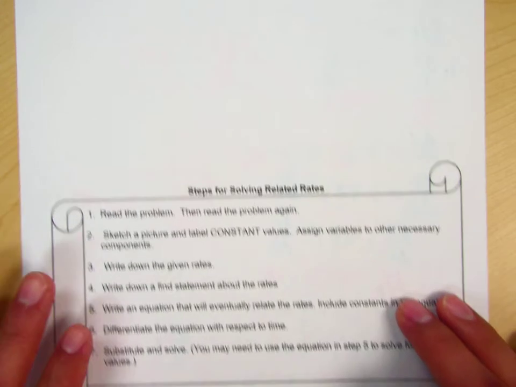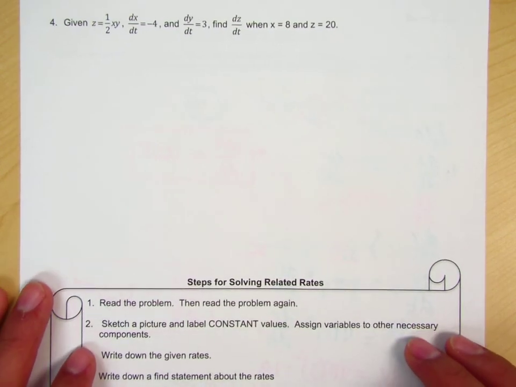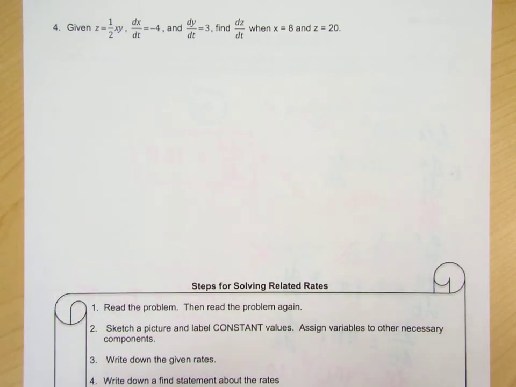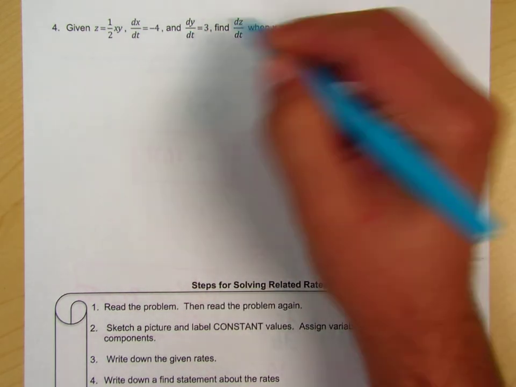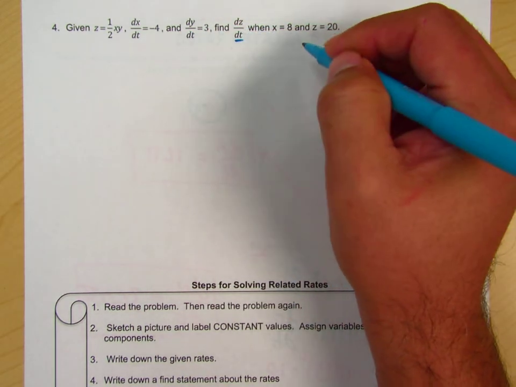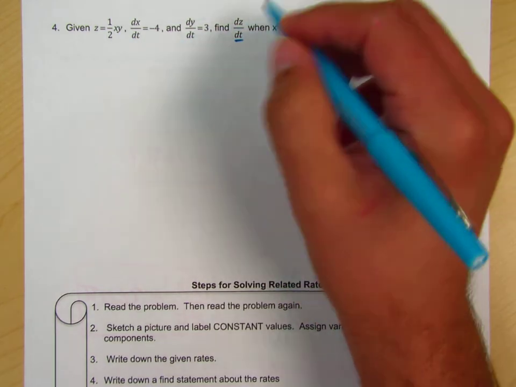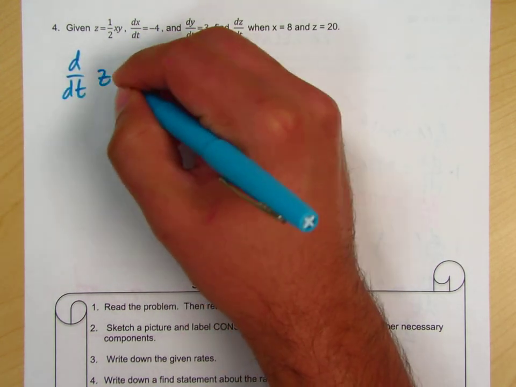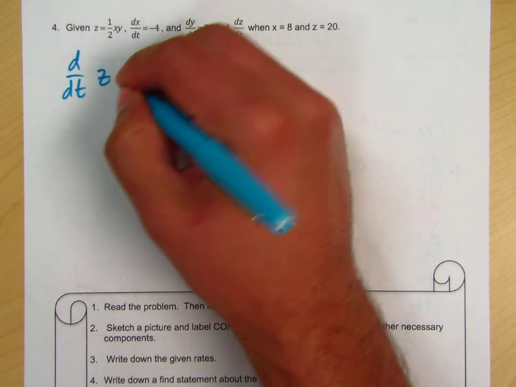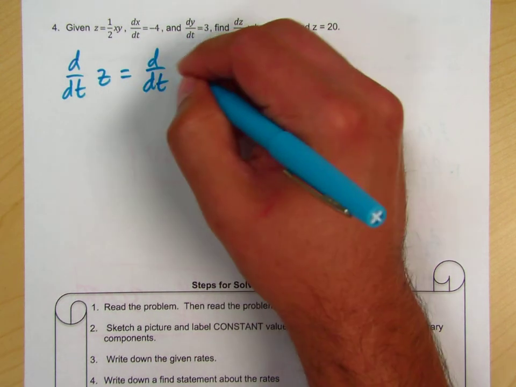Okay, on the back, we got problem number 4, example 4. Oh, this is a good one. So we're looking for dz dt. And so here's our equation, z equals 1/2 xy. We're going to apply d dt to the entire thing. And just to show the different ways that you can show this step, I'm actually going to write out d dt on both sides.